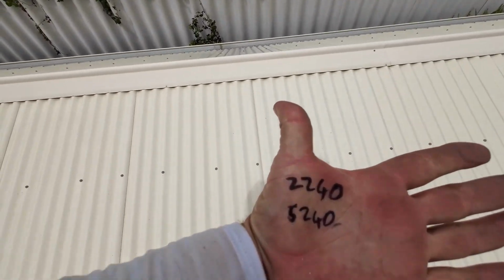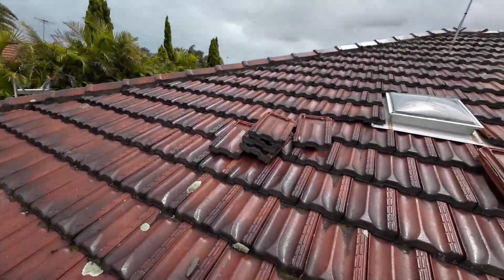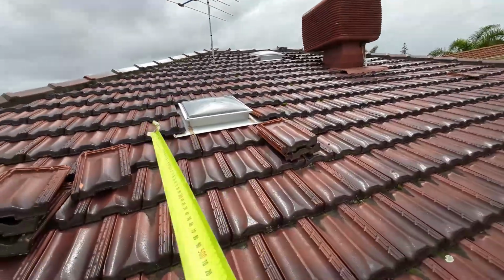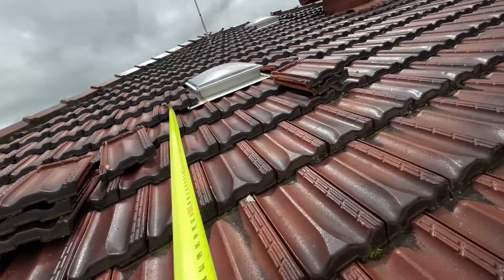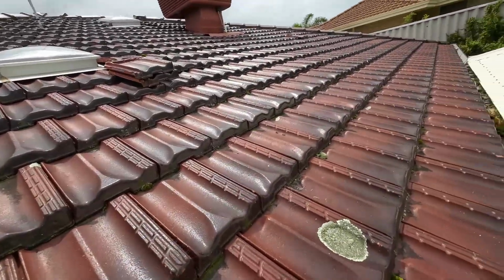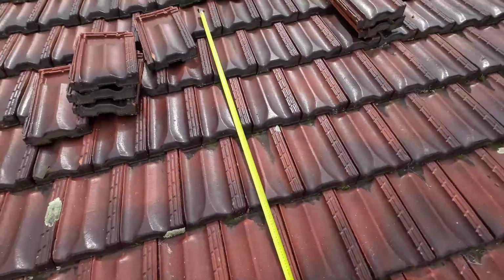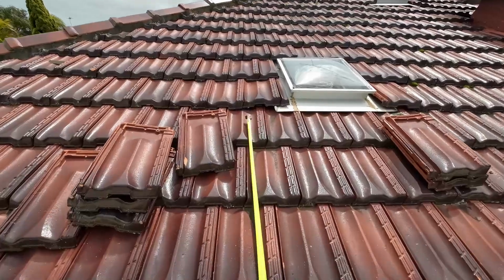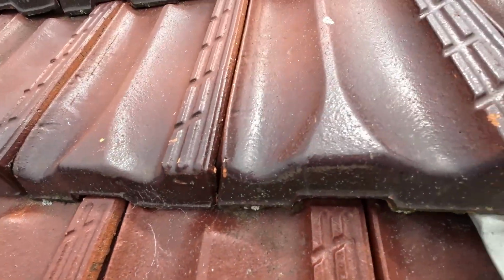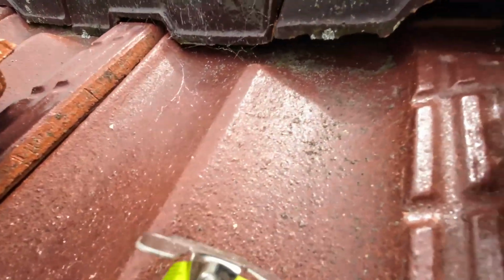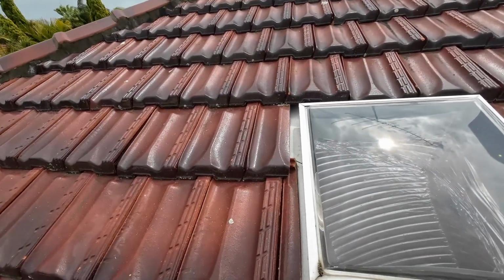And now 2240 up. So 2240, which is right there. I'm going to go up. There you go. That's where we're getting the leak, which is, I would say, right here. Alright, so I will check this out. It's obviously coming from the skylight somewhere.